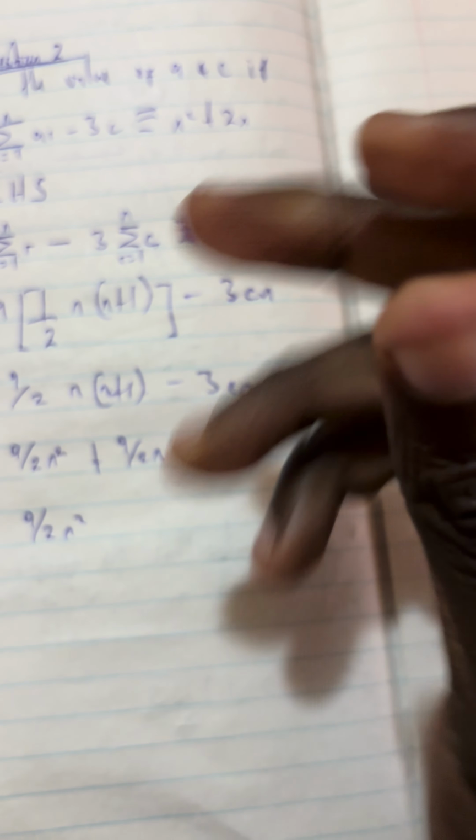So let's now remove this sign. A over 2 n squared plus n times A over 2 minus 3C is identical to n squared plus 2n, right? One thing you need to note is that for the n squared, we are comparing coefficients.